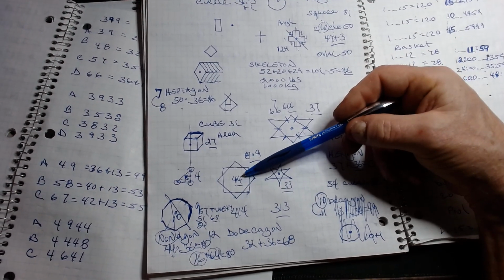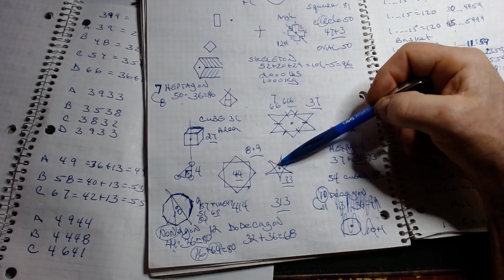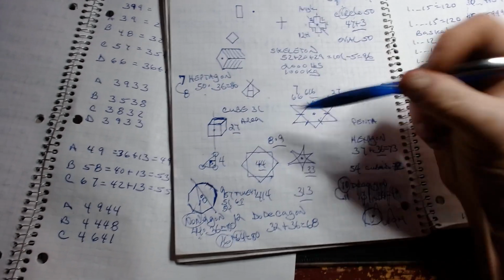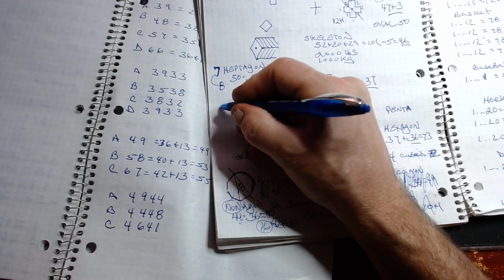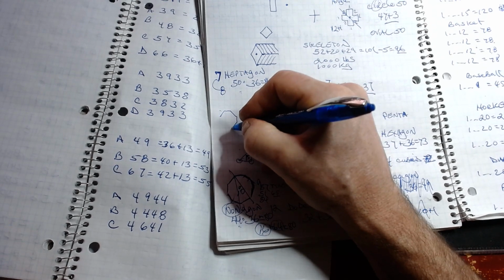But in order to create this, I need 2 shapes to come together. I need multiple shapes to come together. So what happens if we want to do this a little bit different? We can look at this.